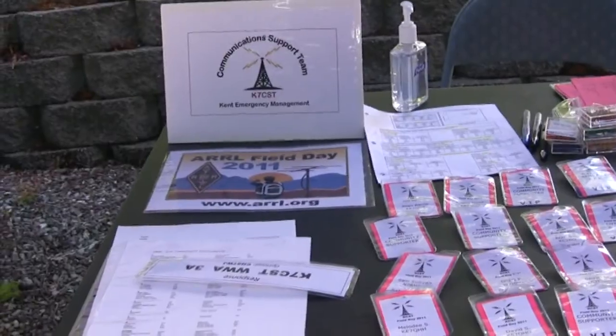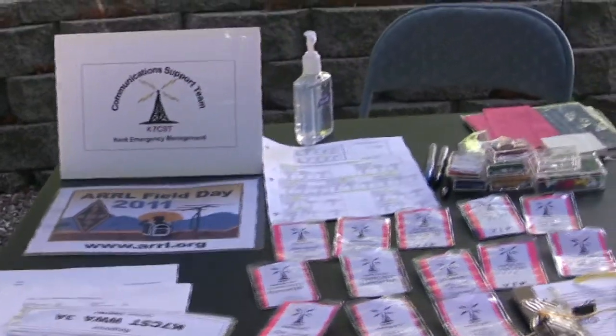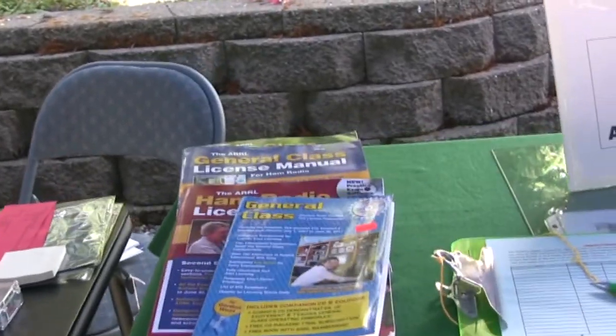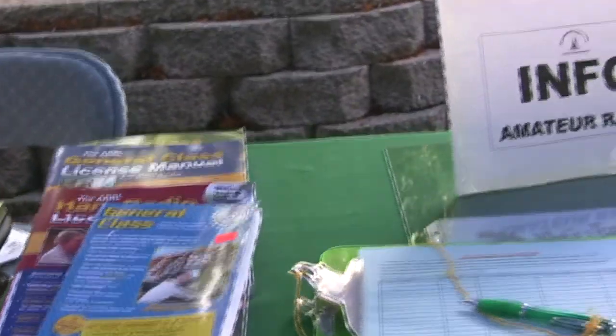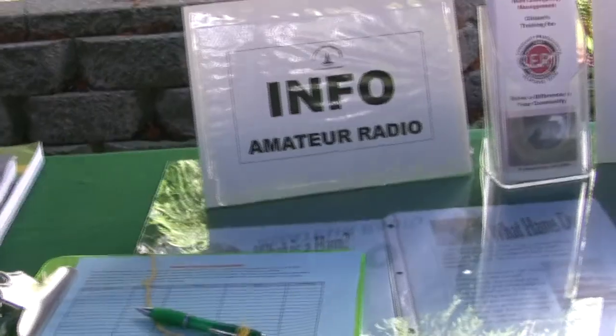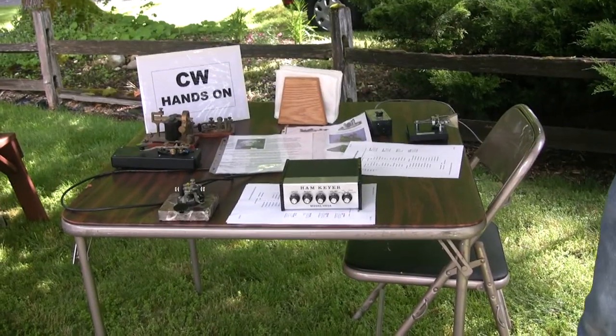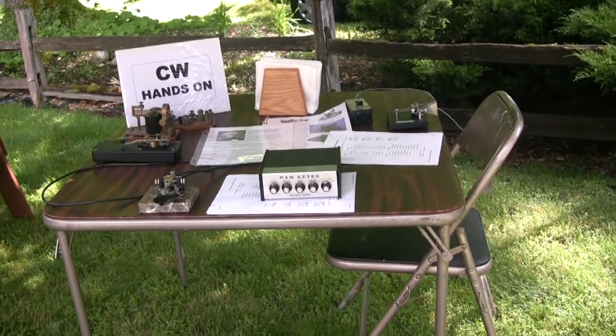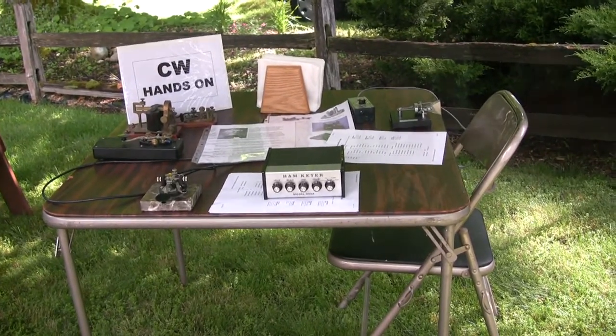Be aware that we have amateur radio materials and a sign-up list for upcoming classes in the fall. Anybody who shows any interest, show them the books, or at least make them aware of the books and the sign-up list. We have a Morse hands-on operation here with straight keys and keyers if the kids want to play around, or the adults want to play around with it.